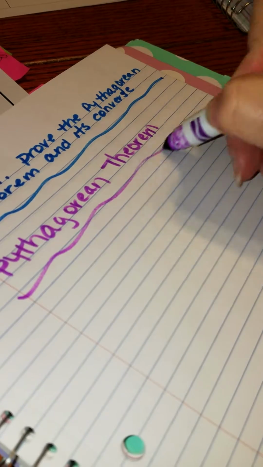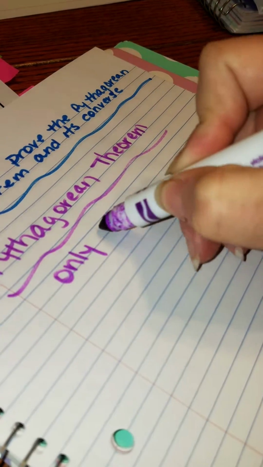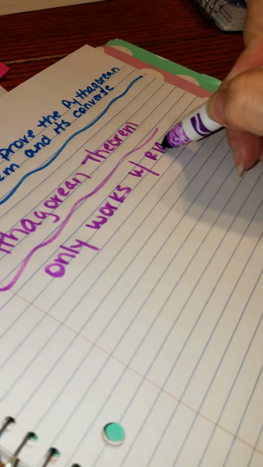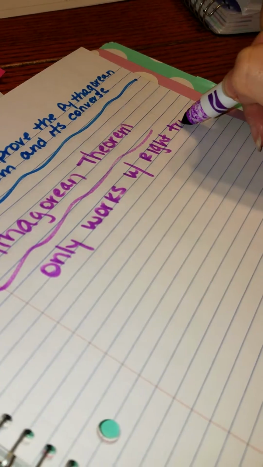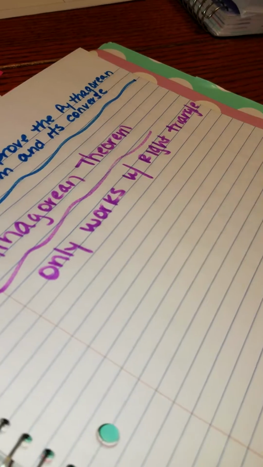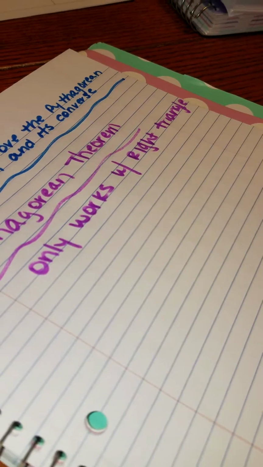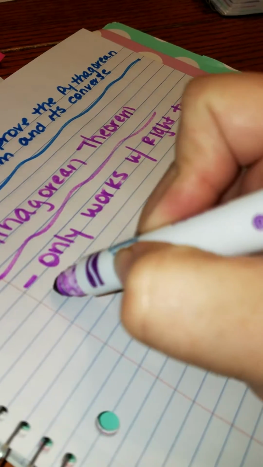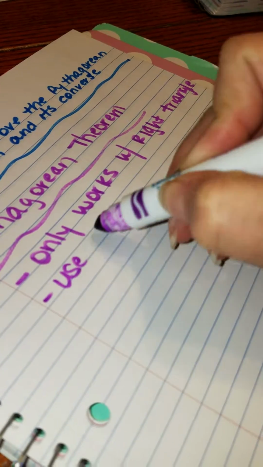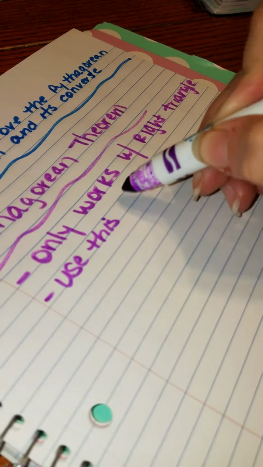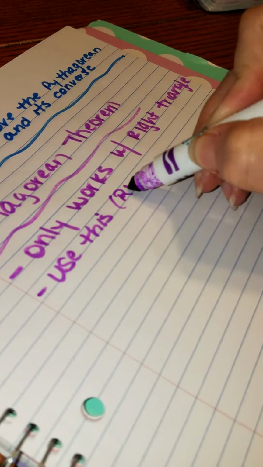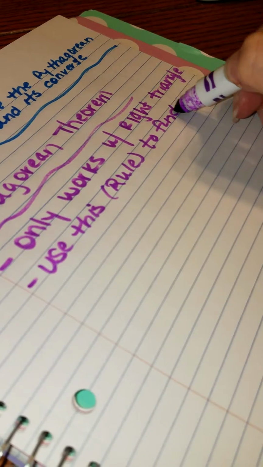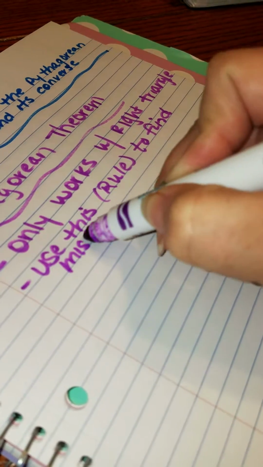The Pythagorean theorem, it only works with a right triangle. And basically what we do is we use this theorem, which is just a fancy word for rule, to find missing sides.